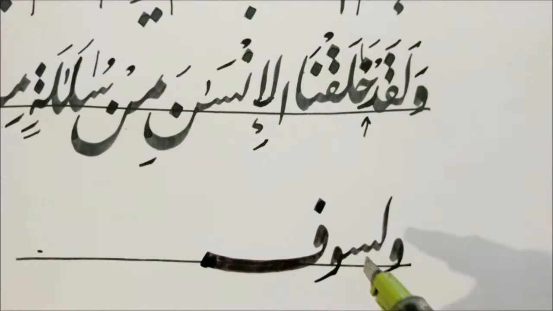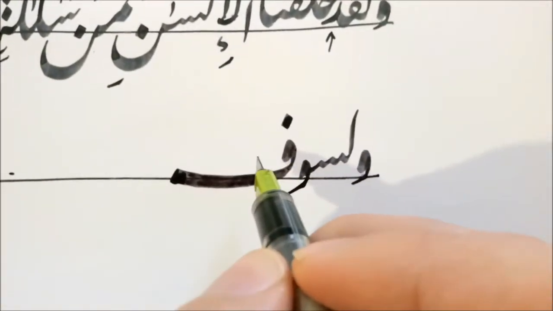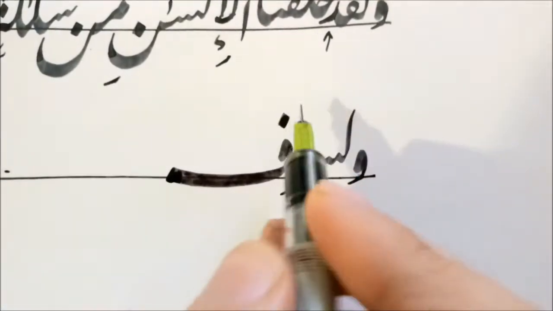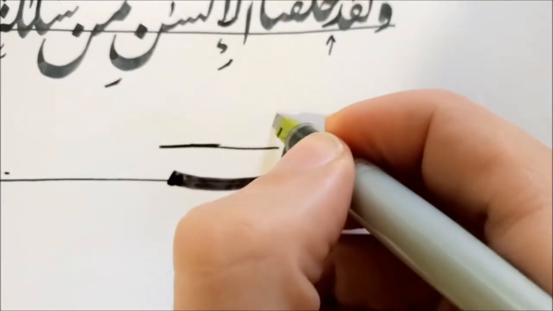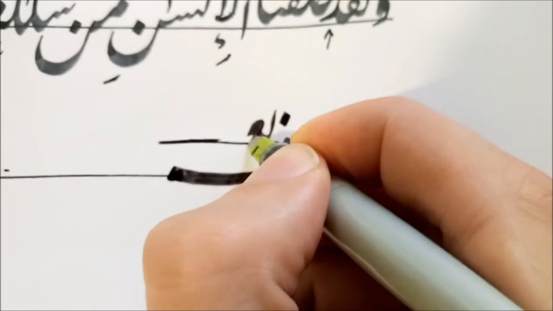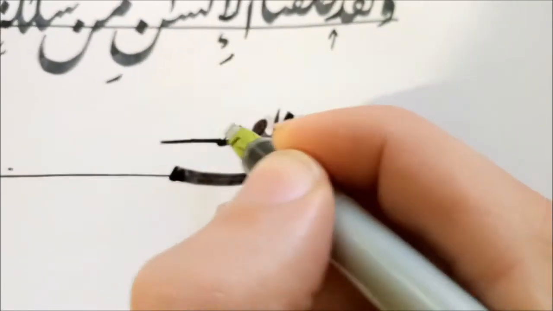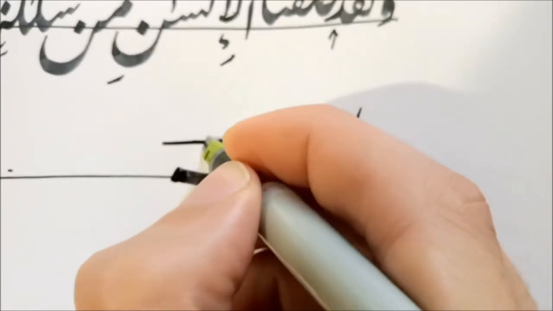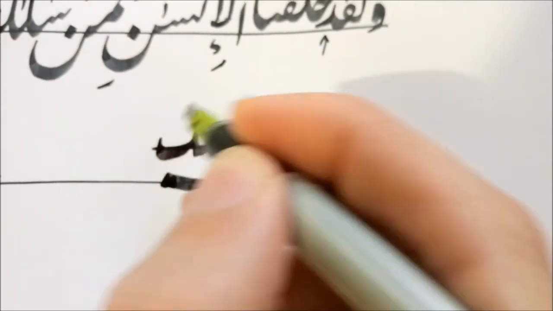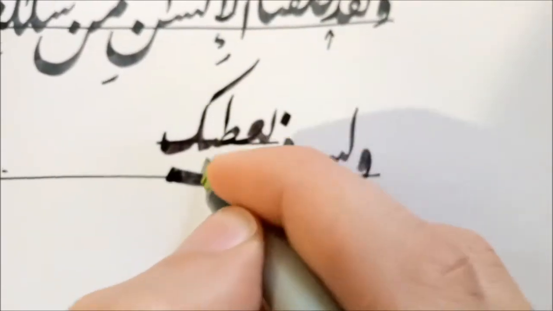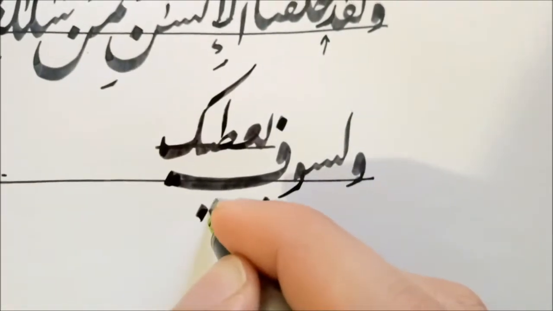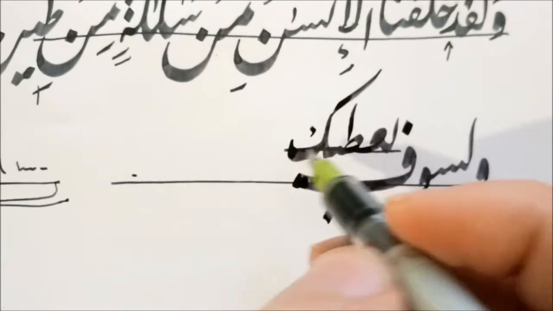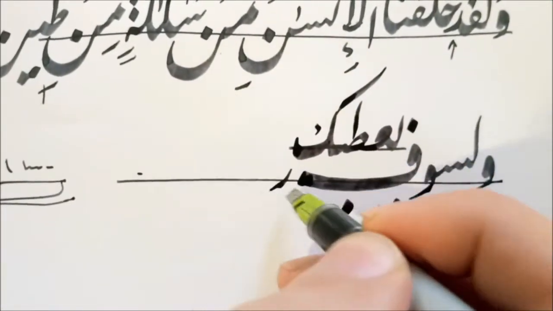وَلَسَوْفَ يُعْطِيك. يُعْطِيك could come into this space in the fa's elongation, and this will add another line up here. So يُعْطِيك. And the kaf would be the short one, so that it would fit in. We could add the dots for the ya down here. وَلَسَوْفَ يُعْطِيكَ رَبُّكَ. رَبُّكَ would come down to the same line here.